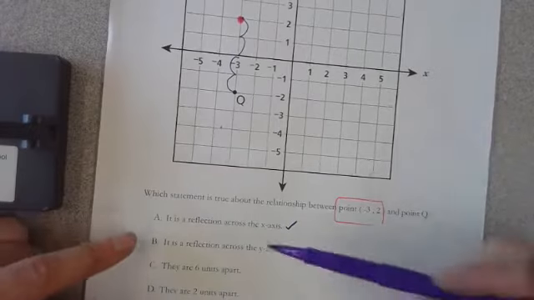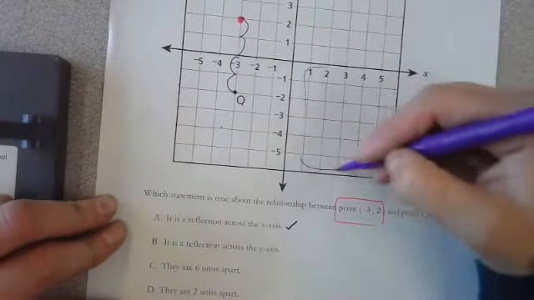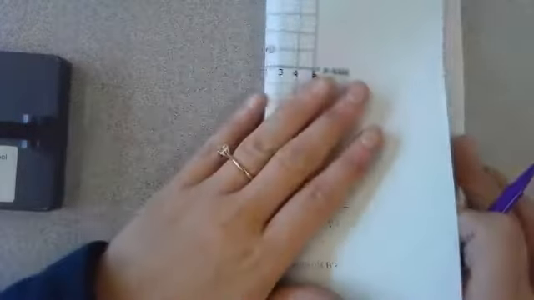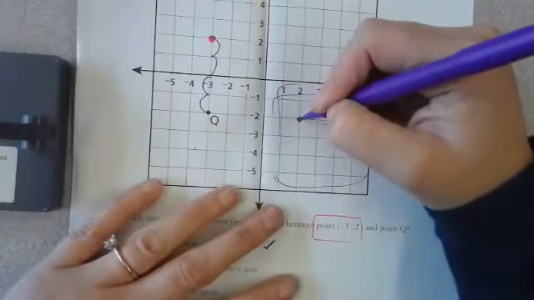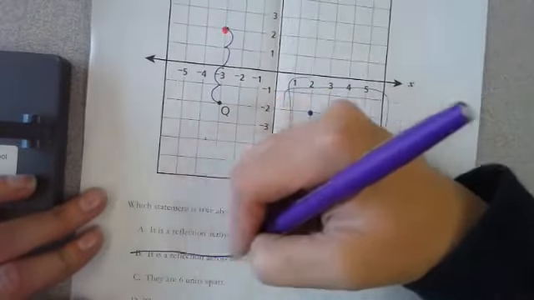Okay, so B, it's a reflection across the y-axis. Well, reflecting over the y-axis would actually end us up down here in this quadrant, right? We would fold this paper in half along the y-axis like that, right? And we see where will that point end up? Well, it would end up right here, right? And that's not that. So not B.